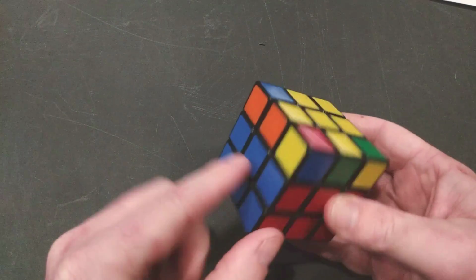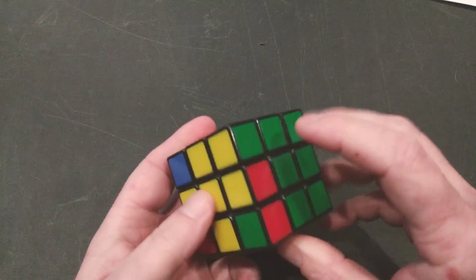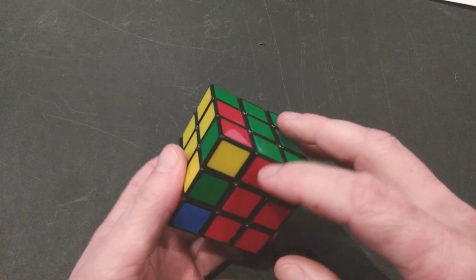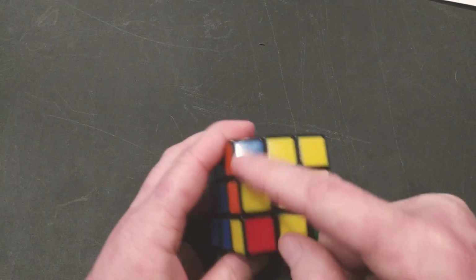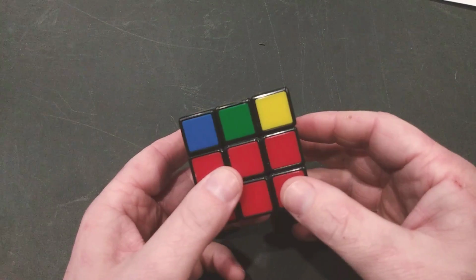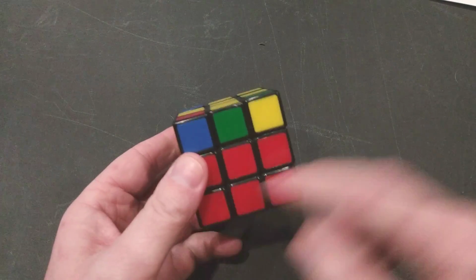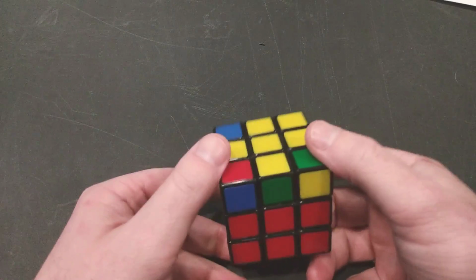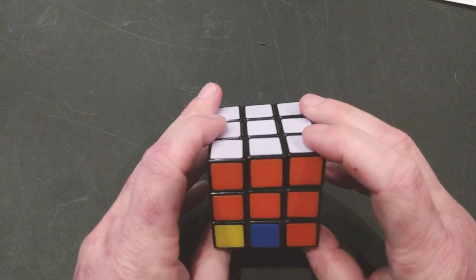So now we got red and blue over the red and blue side, blue and orange, green and orange, green and red. So these are in the positions they need to be in, but they're not orientated the right way. So just like when we did these bottom corners, we'll do the same move for these. So what you'll do is flip the whole cube upside down.